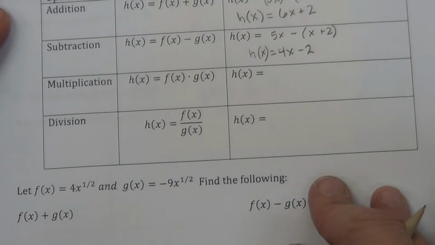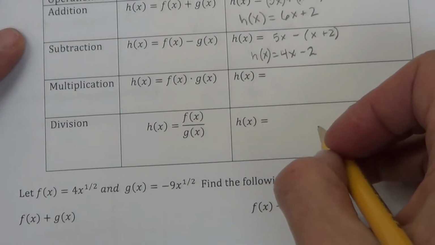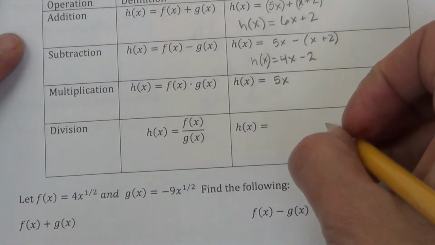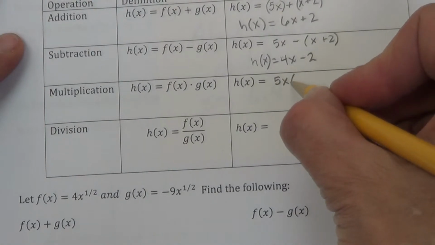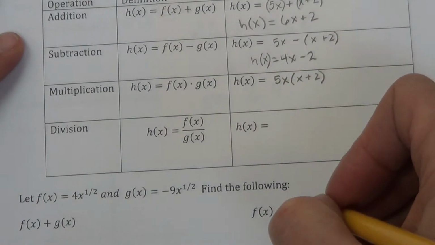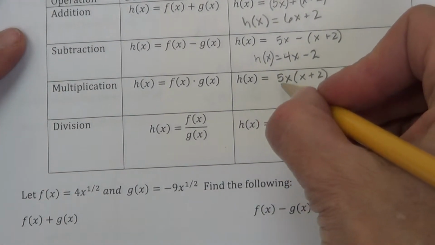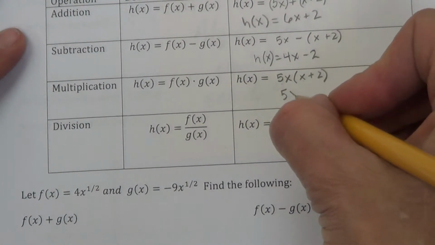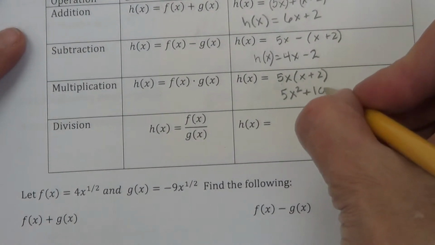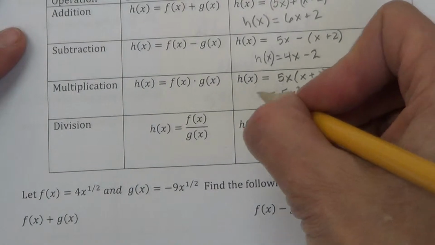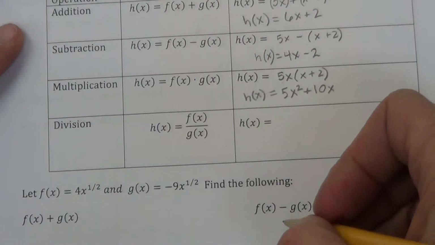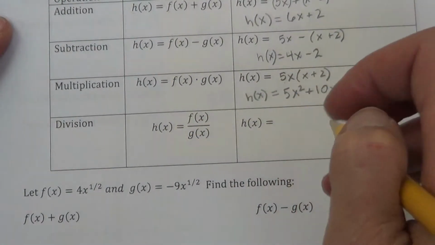Okay, the next one, f of x times g of x. So this time we have to take 5x for the f of x, and we set it right next to the parentheses with the x plus 2 for g of x. Now we would multiply. 5x times x would be 5x squared. 5x times 2 would be 10x. And that is what the product of f of x and g of x equals. And in this case, we've represented h of x as the product.